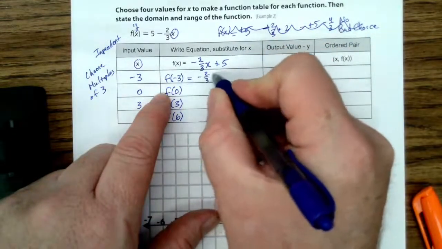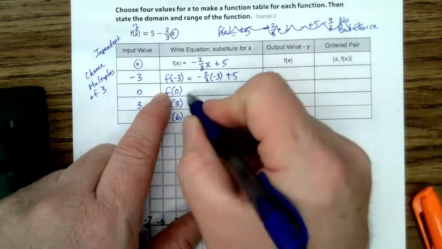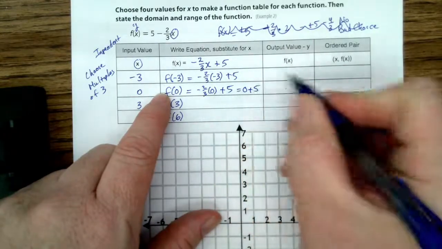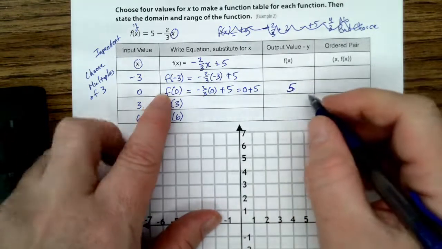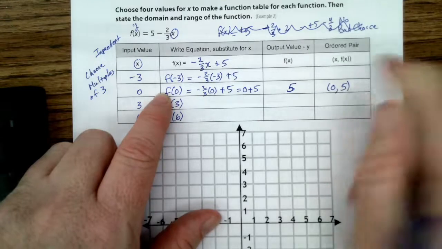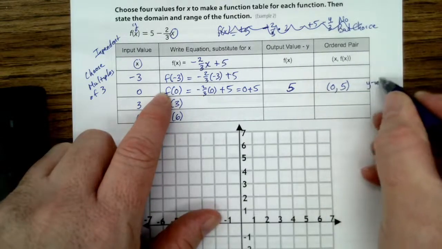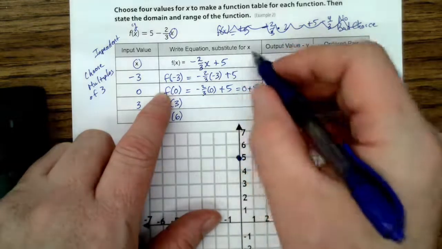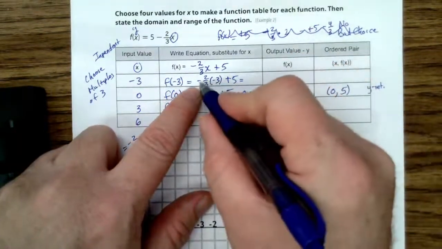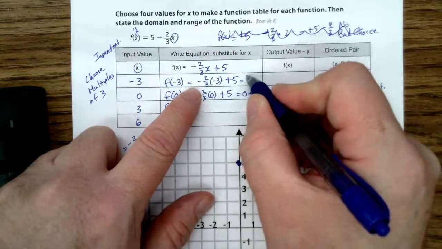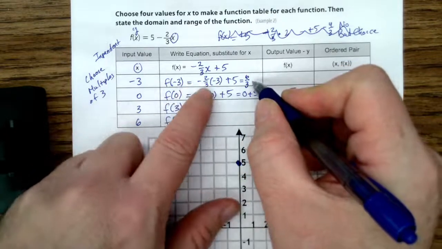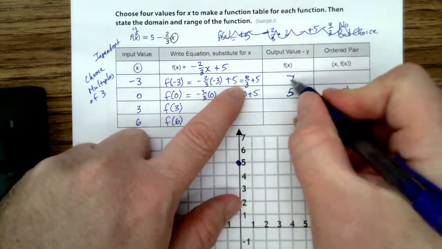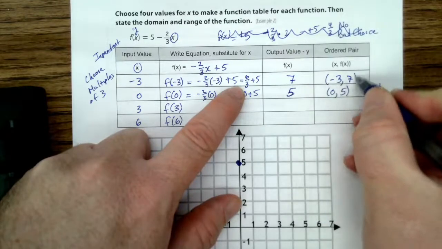So here we have negative 2/3 times negative 3 plus 5. Negative 2/3 times 0 plus 5. That one's easy because that's 0 plus 5, or 5. So I always want to find my location at 0, 5. We know that that's the y-intercept. That's the most important point, 0, positive 5. Let's go ahead and do the math on this one. Negative 2 times negative 3 is positive 6 over 3. So 2 negatives made a positive, 6 over 3 plus 5. 6 over 3 is 2, plus 5, so I get 7. And I'm going to graph the point negative 3, 7.